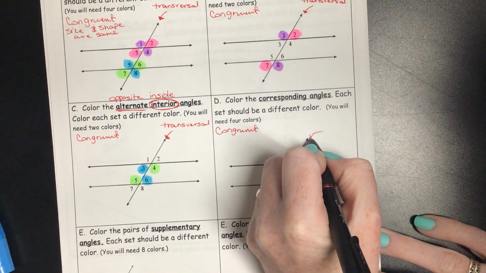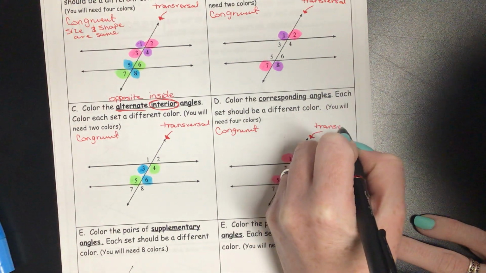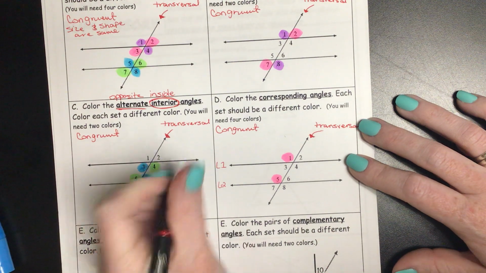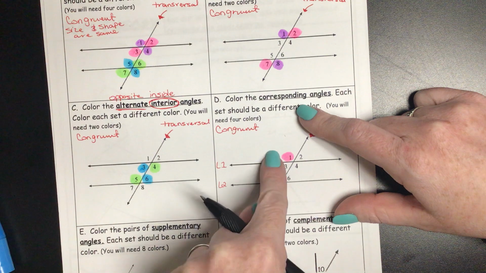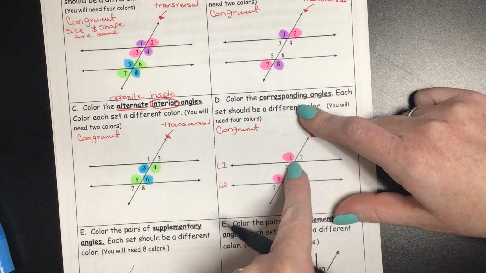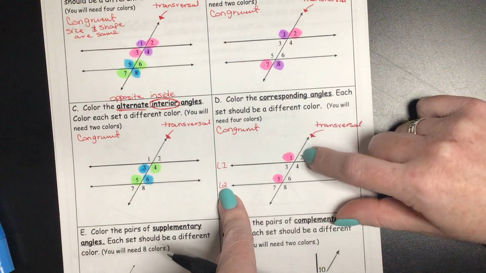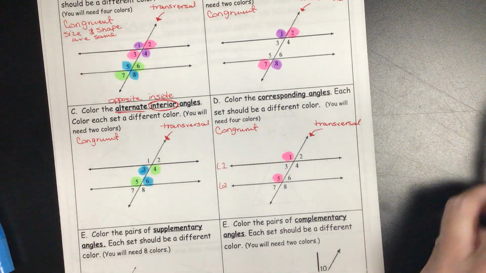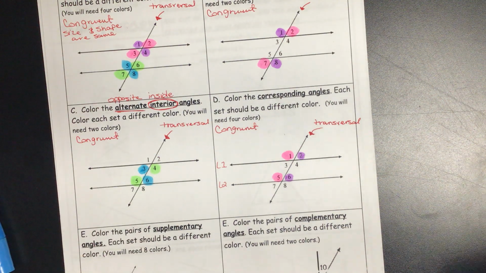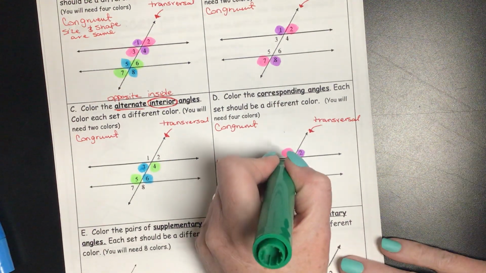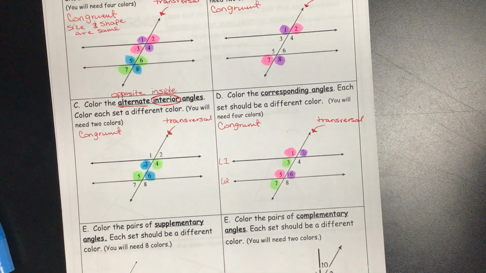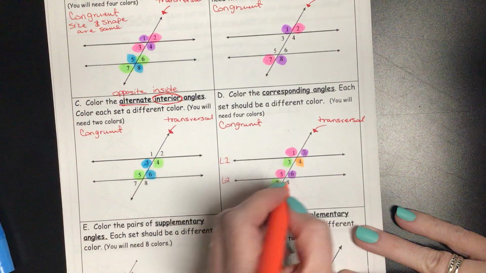Here we have our transversal. This is our parallel line 1. This is our line 2. 1 is on the top left of the intersection of the transversal and parallel line 1, and 5 is on the top left of the intersection of the transversal and line 2. So what's another? We have 2 and 6. 3 and 7. 4 and 8.